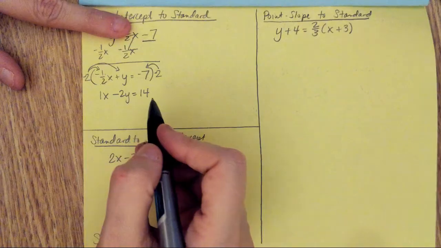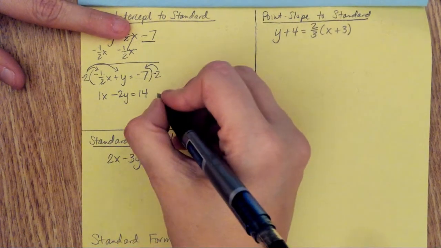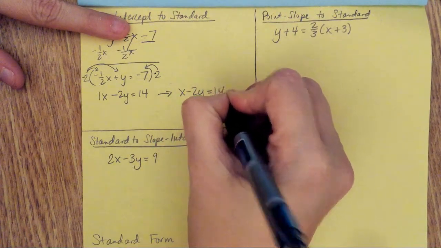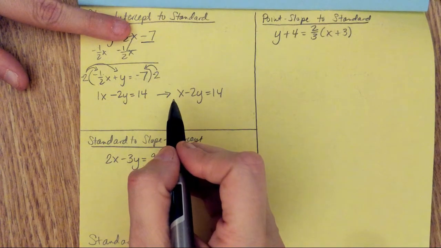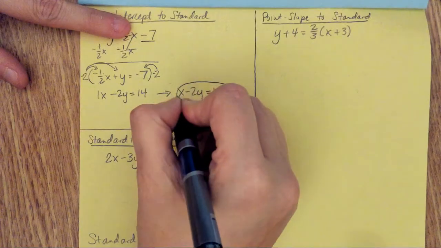Now, this is a perfectly fine answer, but remember, in math, we don't usually write it that way. So it would be x minus 2y equals 14. And even though you don't see the integer there, remember, we have that invisible 1 right there. Okay? So there's our answer.